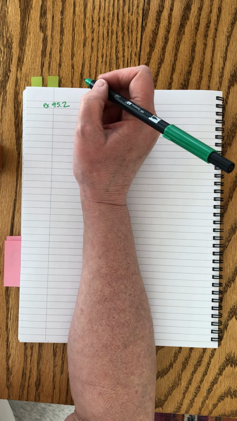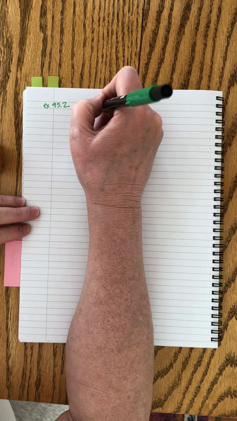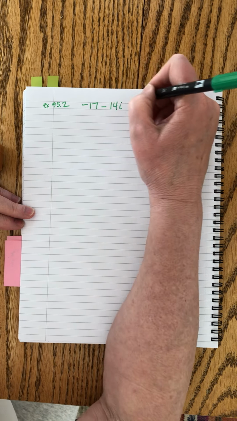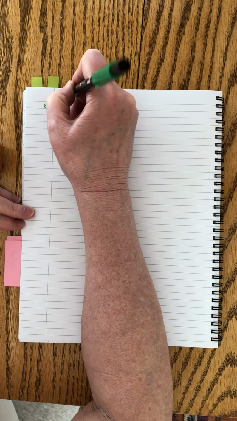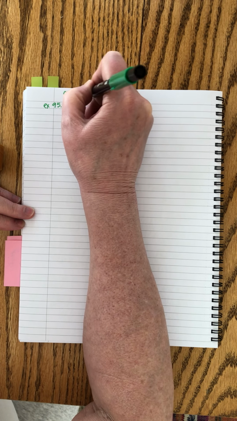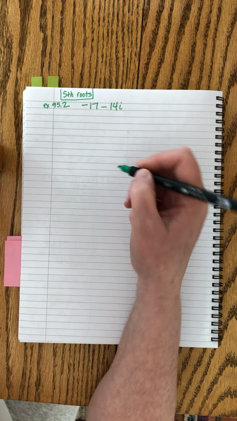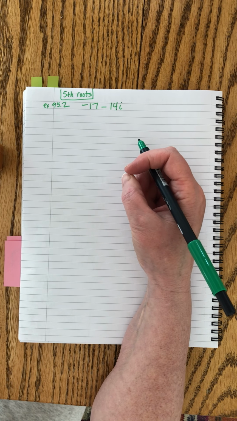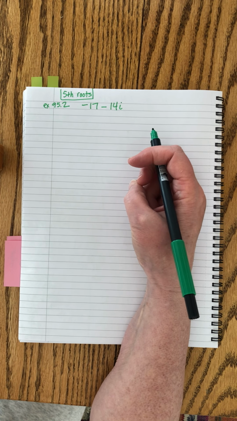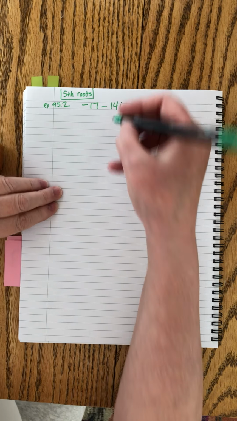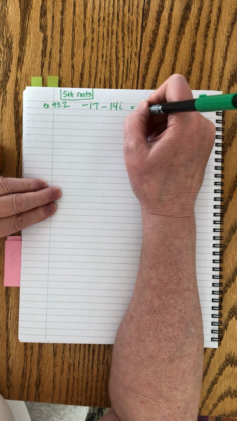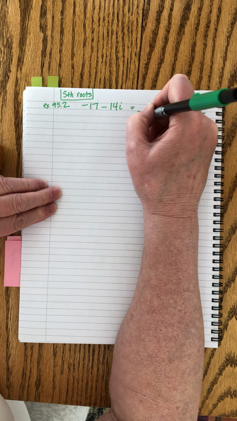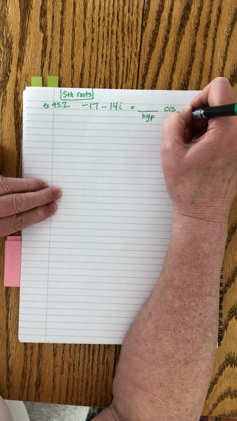Find the 5th roots of -17 minus 14i, and we want the 5th roots. Okay, express the roots in polar form. Okay, so we do not have to move them back to rectangular. Saying express the roots in polar form is great news. So we know that we want to say something, CIS, something. This is going to be the hypotenuse, and this is going to be the angle.